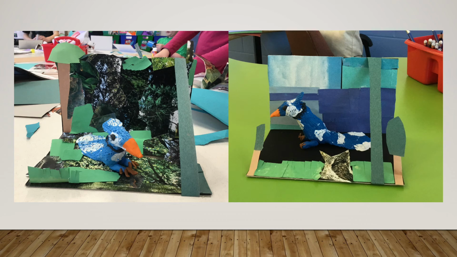And they had to look at all the parts of the bird and how to create that using, in this case, plasticine, colored plasticine. There was an engineering challenge with this too because they had a folded piece of cardboard that had to be their background. And their challenge was, how do you make this stand up? And how can you attach things to it to create that sense of space?